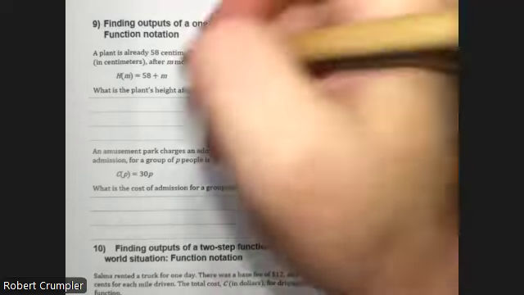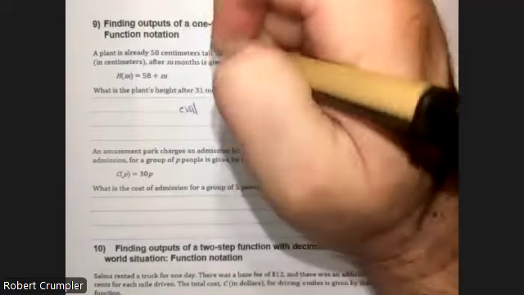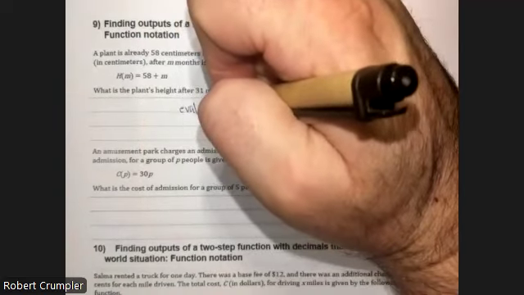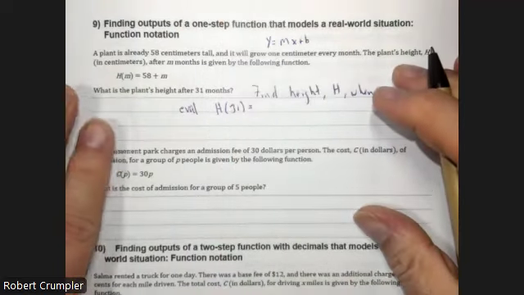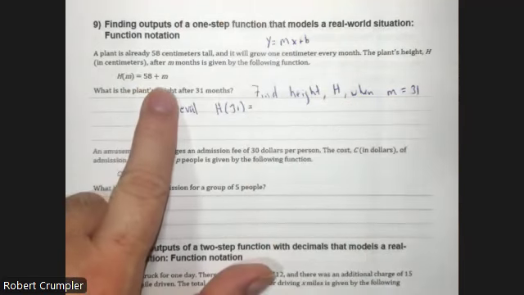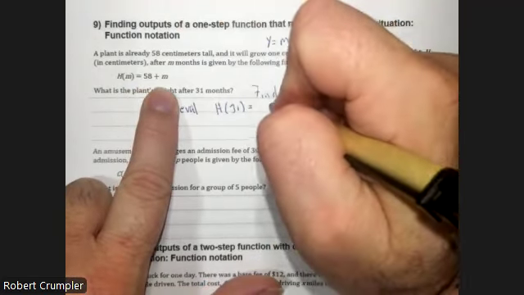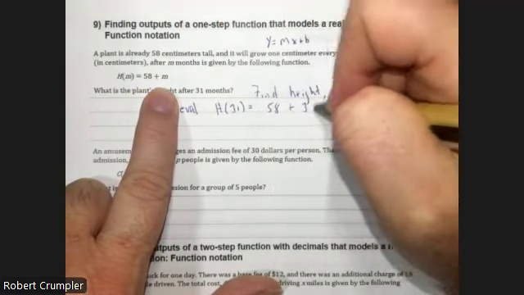Or simply evaluate h at 31. To do that, we're just going to plug in 31 in place of m in the function. That's going to leave us with 58 plus 31.